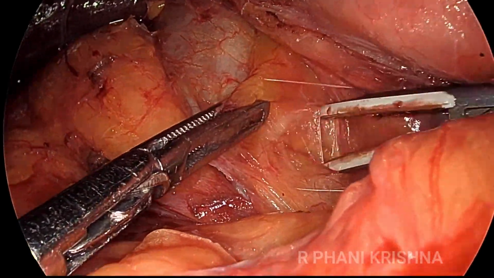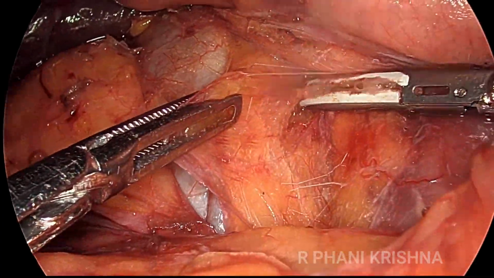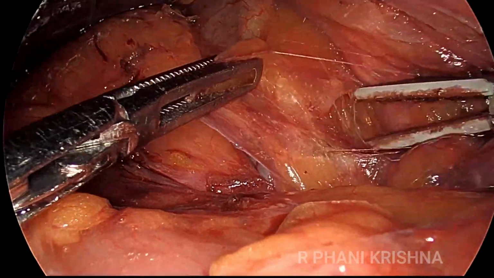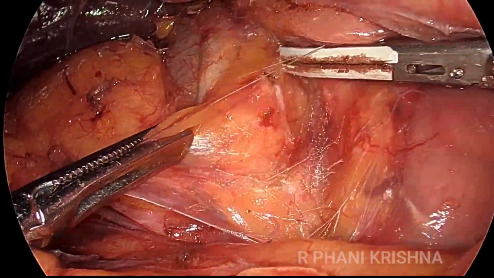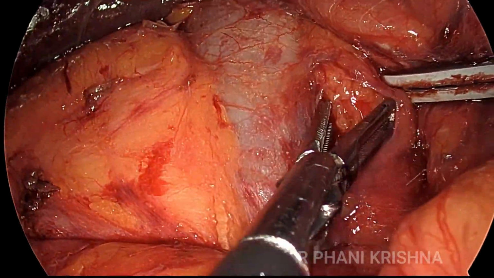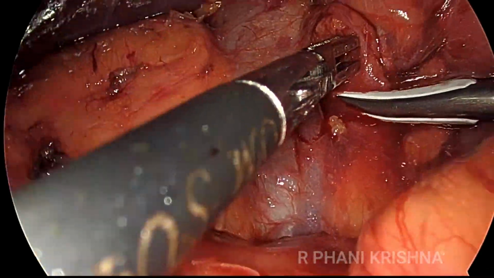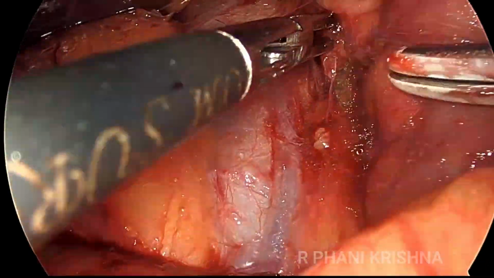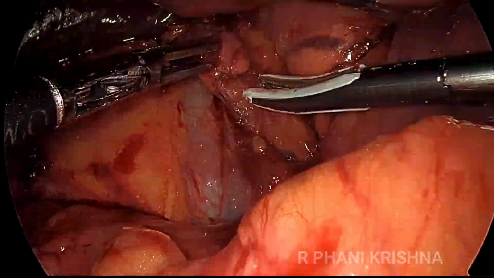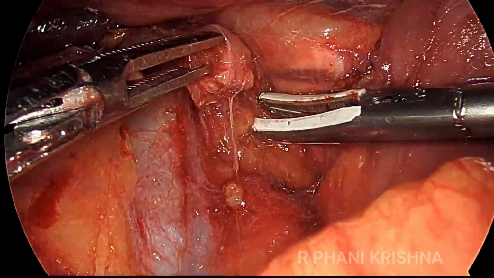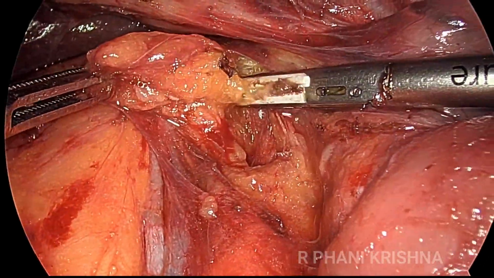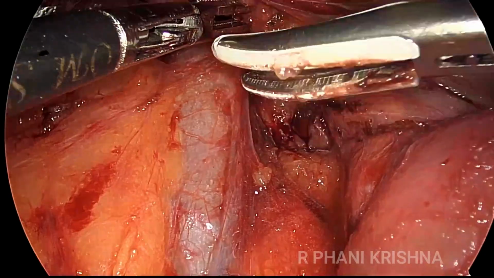And once we do the Kocherization, we identify the aorta, the groove between the aorta and IVC, and the retroperitoneal chain of lymph nodes in this part is being sampled. Just make sure that, especially the IVC, you dissect it well and avoid any injury to the IVC during this part. And these lymph nodes are being dissected and sent for frozen section.